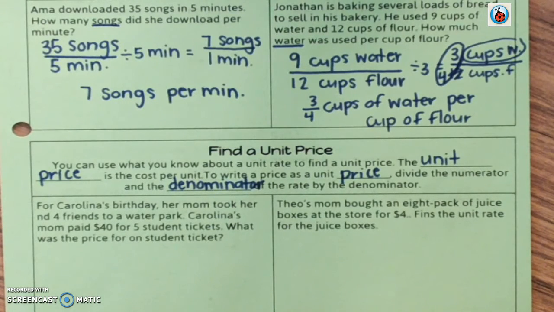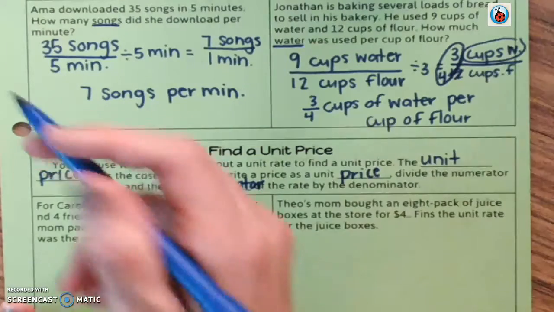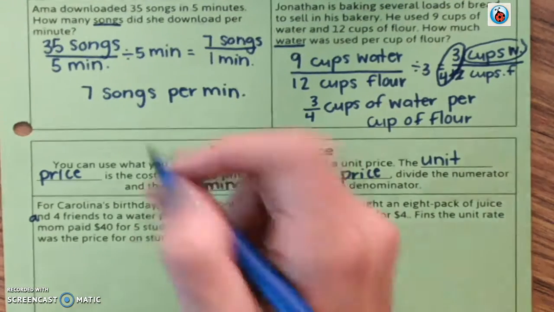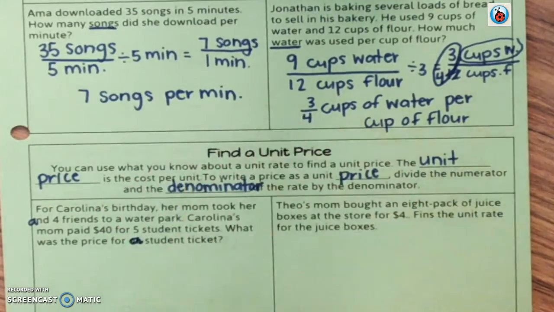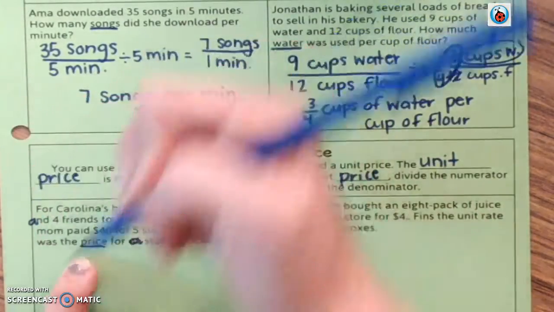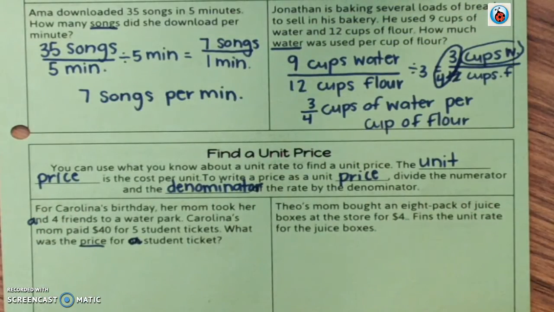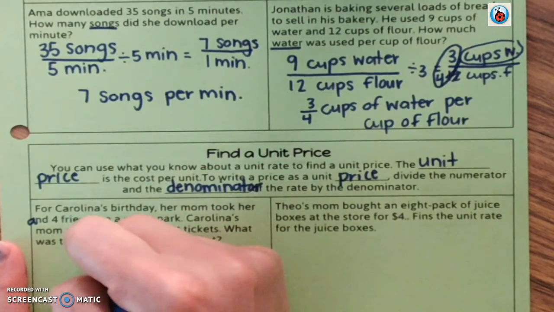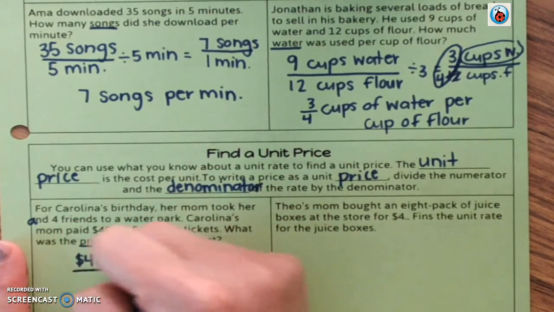For Carolina's birthday, her mom took her, and the A got cut off, 4 friends to a water park. Carolina's mom paid $40 for 5 student tickets. What was the price for a student ticket? So let's look at the question. What was the price? How much money did Carolina's mom pay? Ava? $40. So $40 go on top.